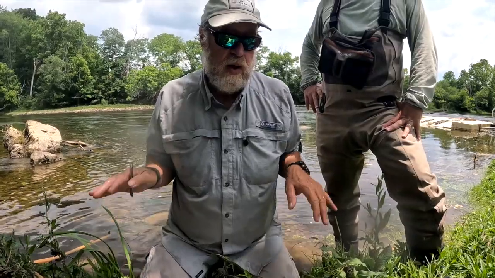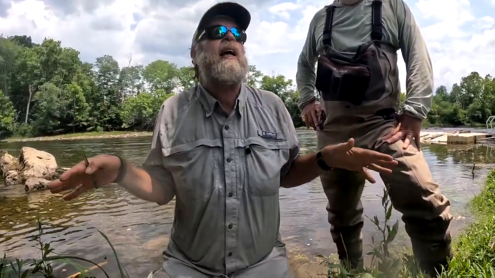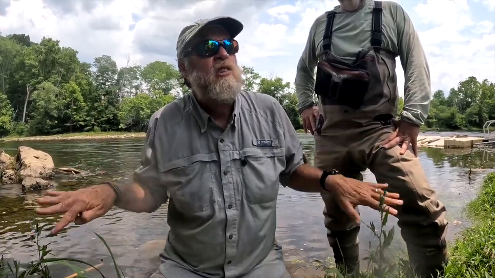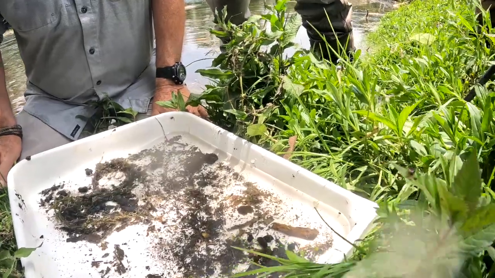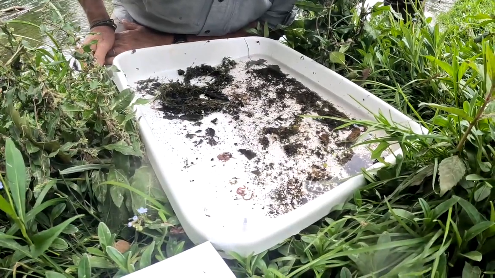They do have very large pectoral fins that act like rudders to help, or ailerons, I guess. They don't levitate, they stay right on the bottom. They're a benthic fish. They really are. Scuds galore.